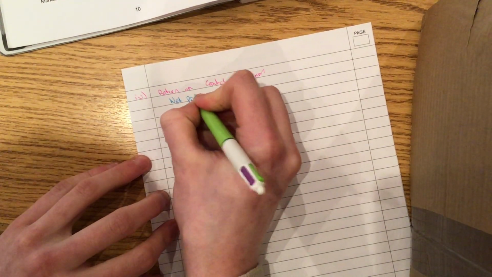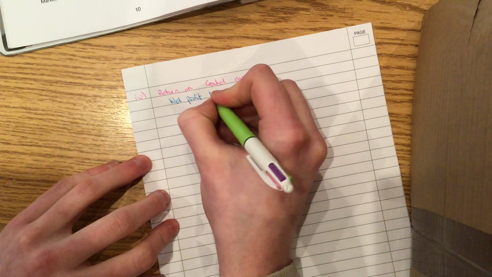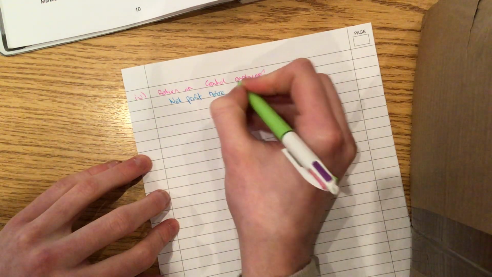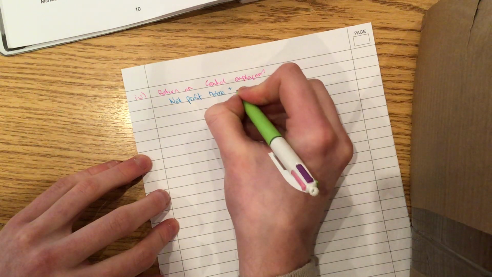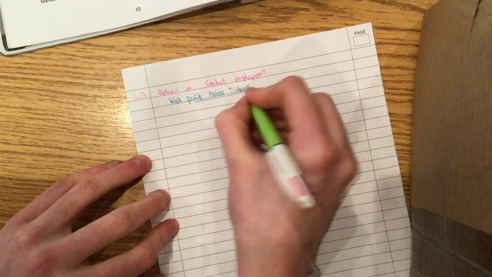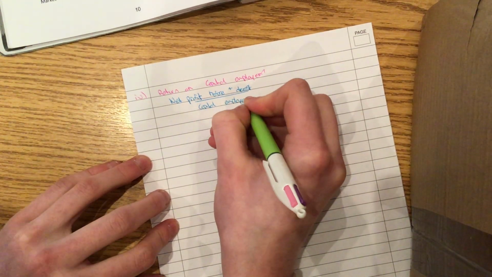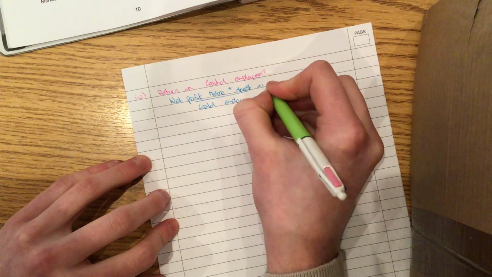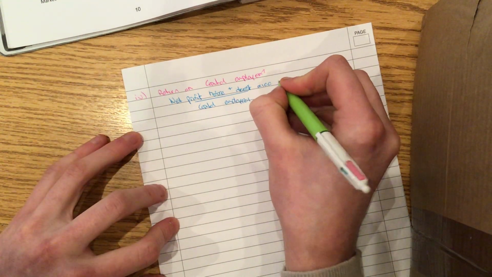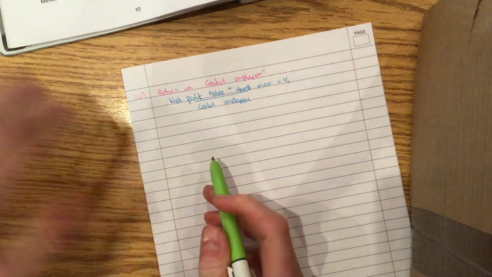Net profit before interest. If it's before interest, you need to add back on your interest, all over capital employed, multiplied by 100. Your return on capital employed has to be given as a percentage, lads. Right, so now slot in the figures.